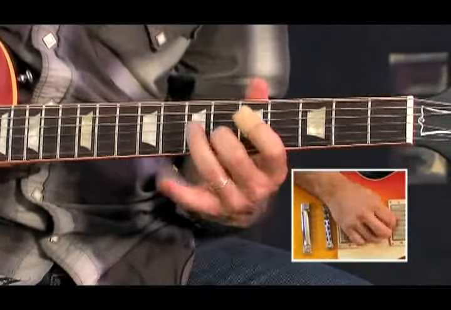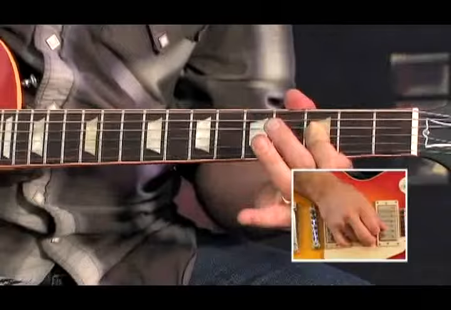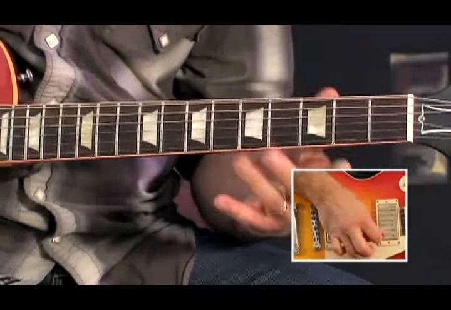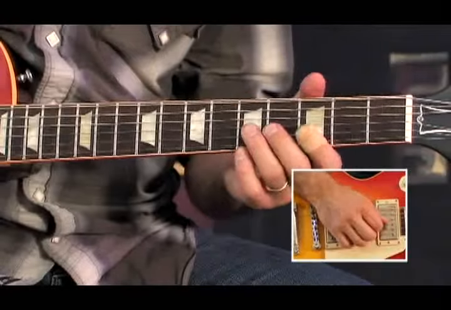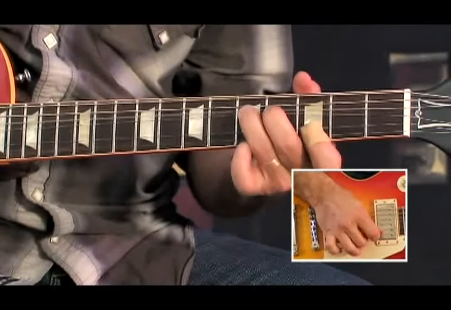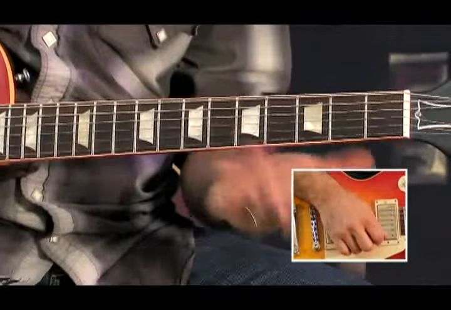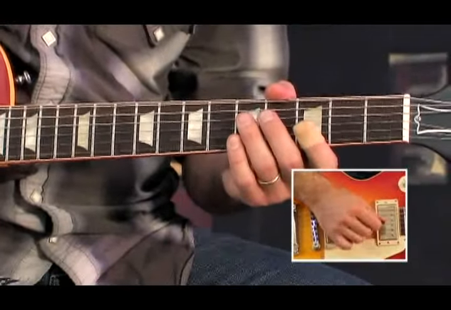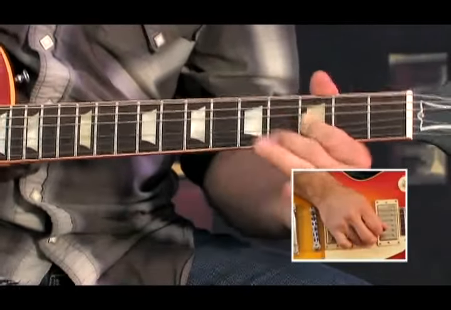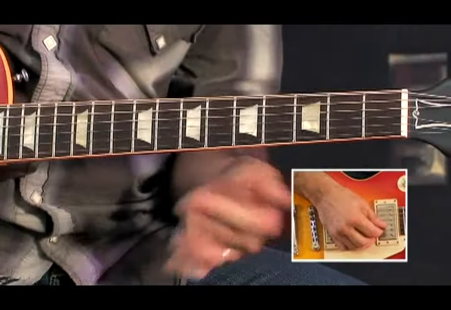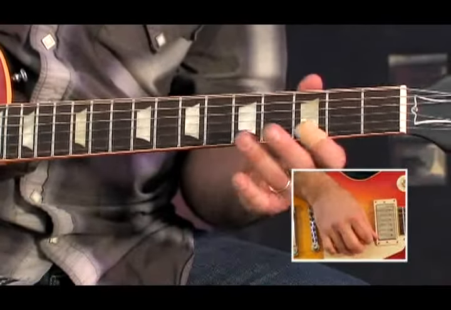And you slide down. And then that there, you're on the G string, bend up a whole step, and then pick that high E string, jumping strings, skipping over the B string. Very Albert-like. And that lick too, you hear that all over all kinds of Albert King recordings.